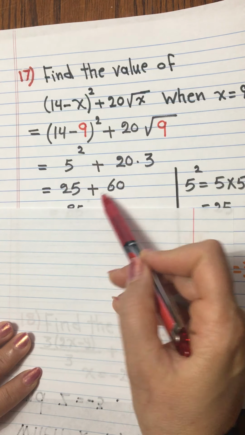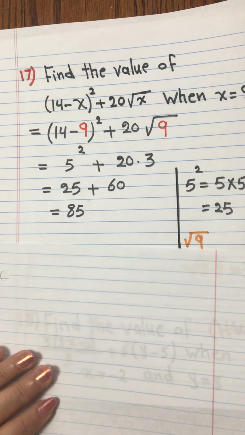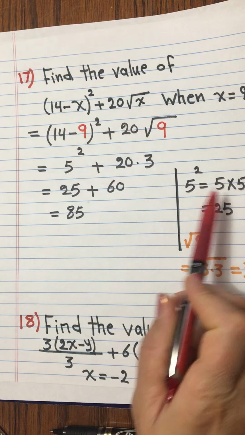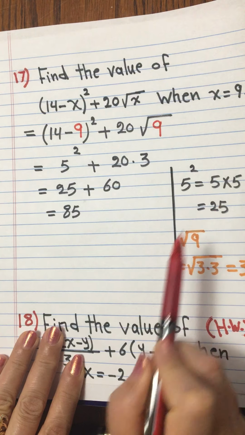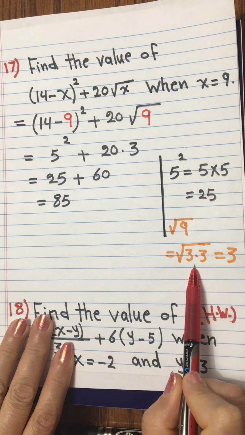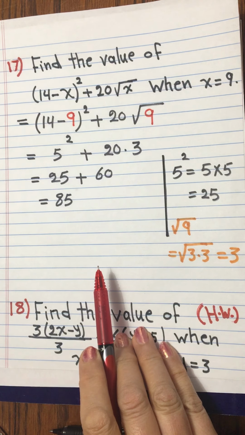So 25 plus 20 times 3, 60, which is 85. And 5 squared means 5 times 5, guys, which is 25. Square root of 9 means 3 times 3, which equals 3.